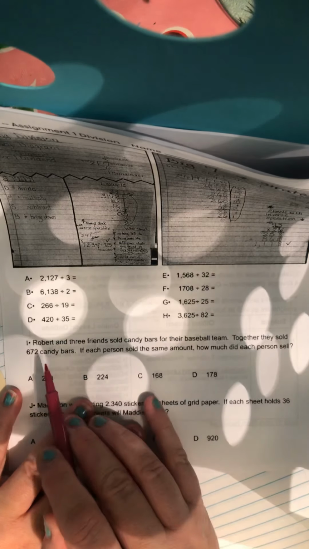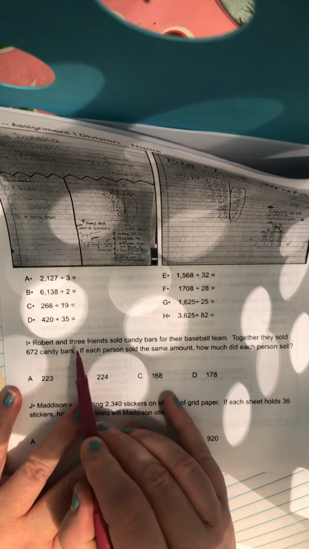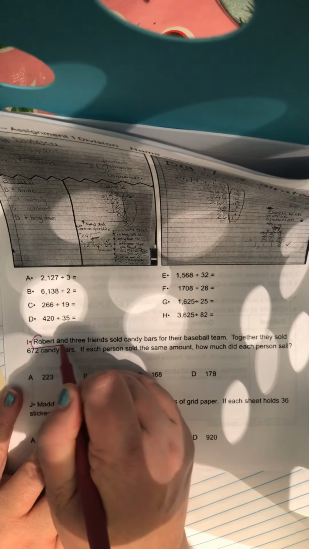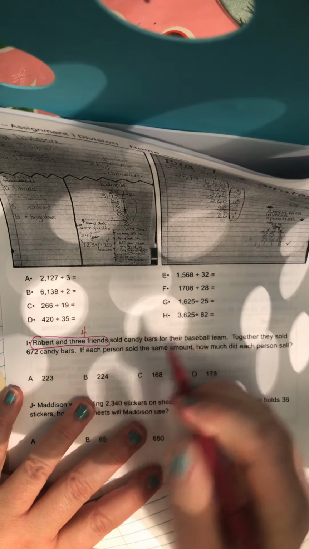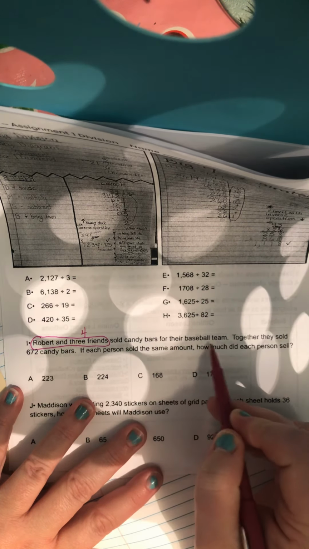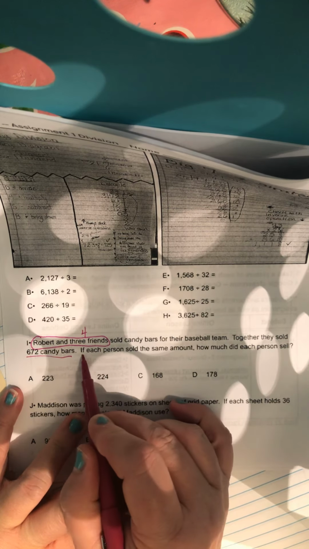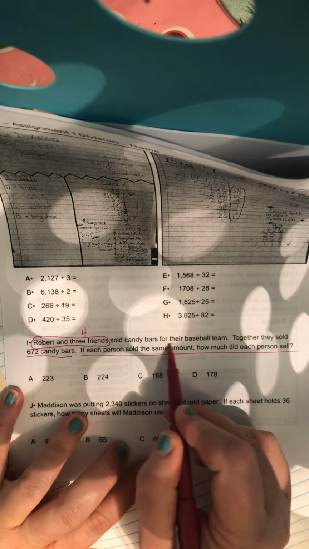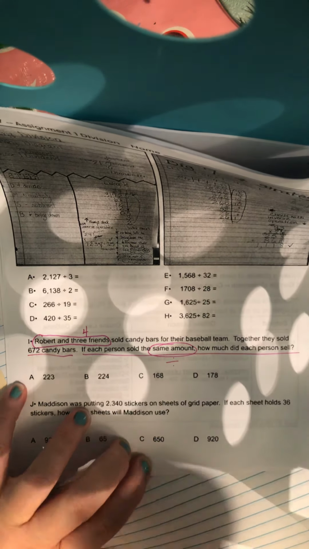All right, let's look at it first. All right, Robert and 3 friends. So that's going to be important. How many people is that? How many people is Robert and 3 friends? It's 4. Sold candy bars for their baseball team. Together they sold 672 candy bars. If each person sold the same amount, which means to divide, how much did each person sell?